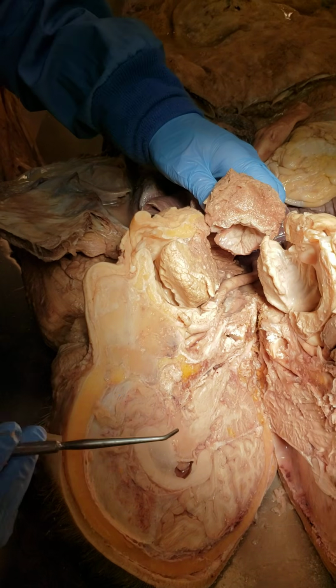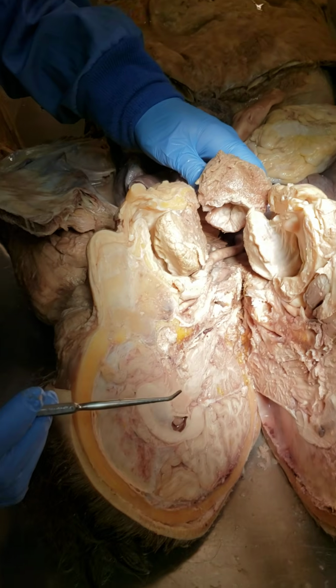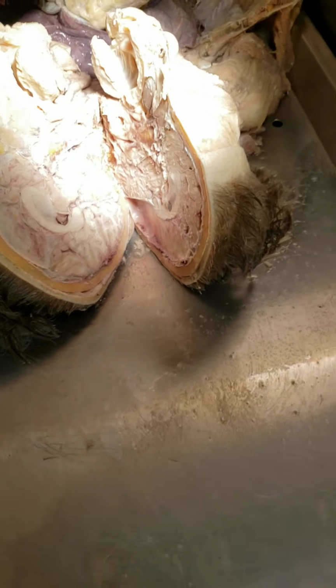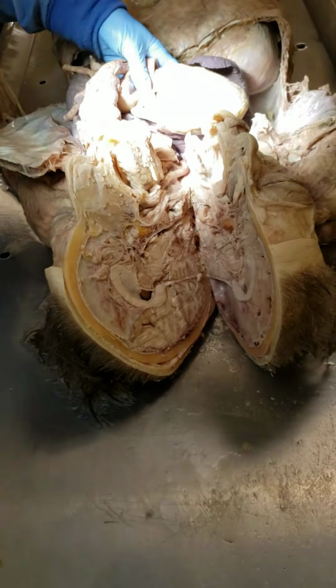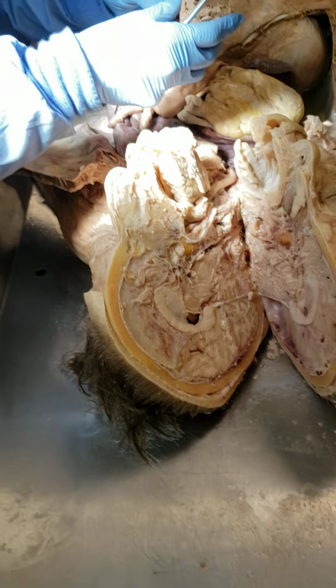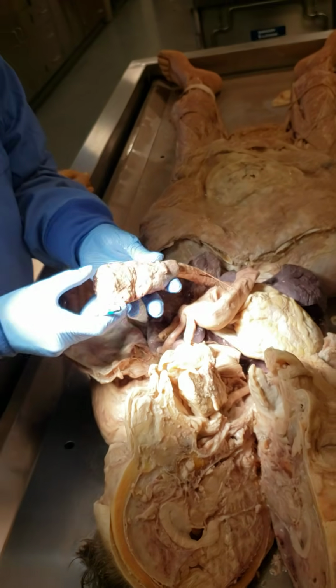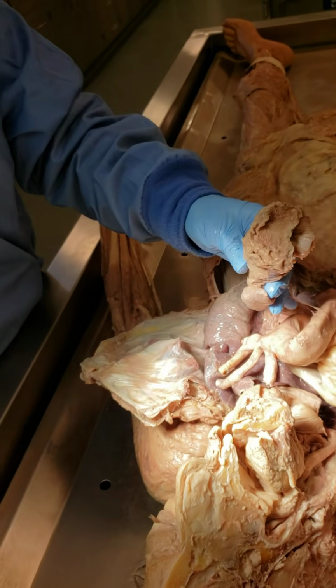Now, just looking at the other structures on my list. So, I'll tell you what. Sorry. Let me do this. Okay. So, what we're going to do is we're going to look at the larynx.